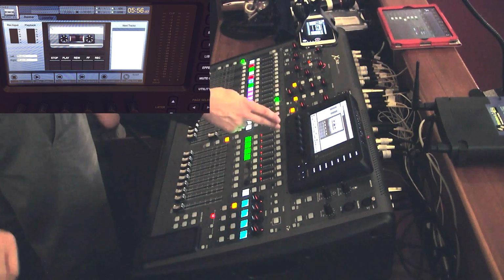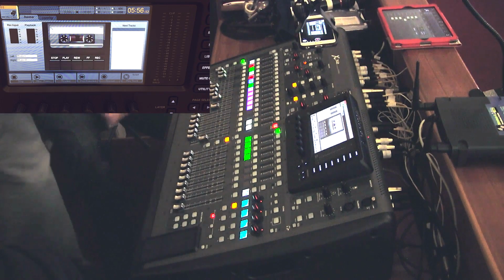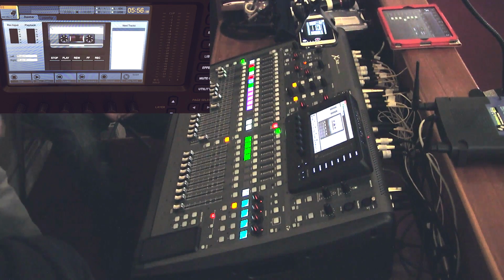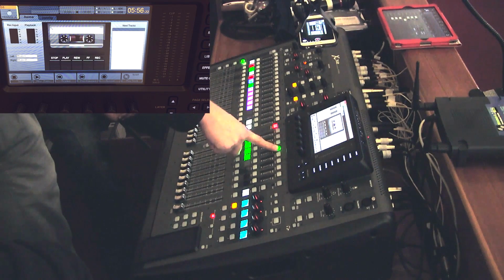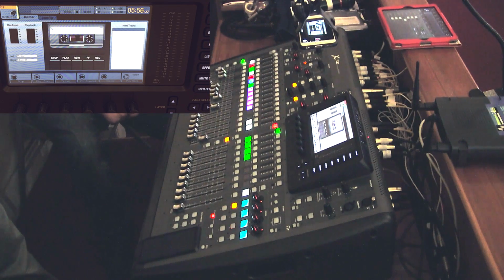But this feature here where you select the monitor mix, hit Sends on Fader, has been the most popular feature on the console. Because now you can visually see where everything is in that monitor mix. And you can go from monitor to monitor without switching it on and off. Yep, sure can. You can go to monitor 2, monitor 3, monitor 4. So, very, very neat.